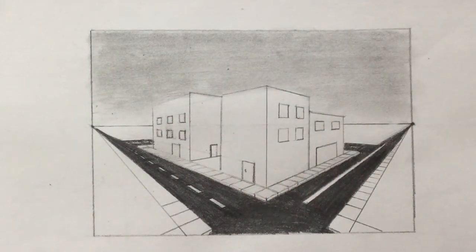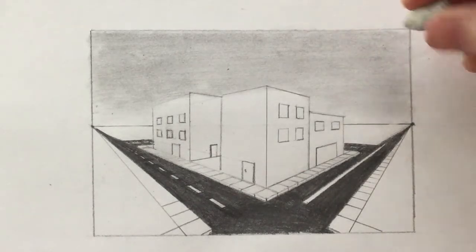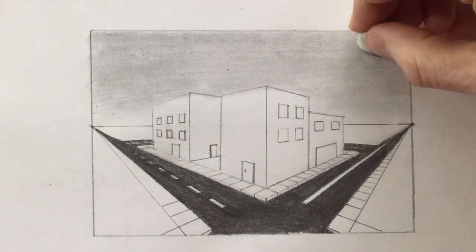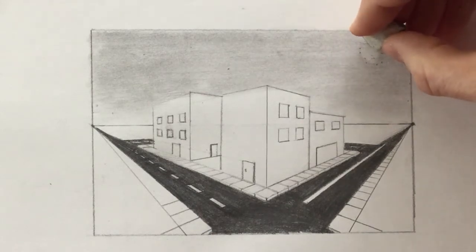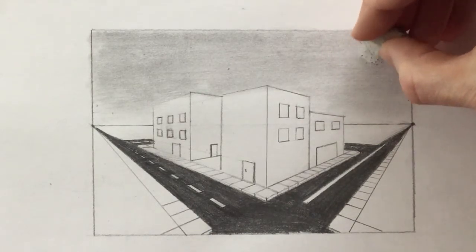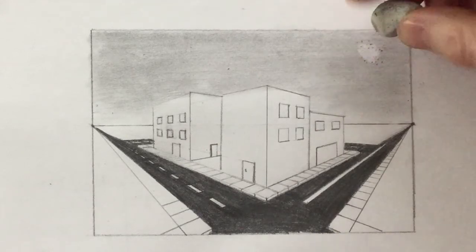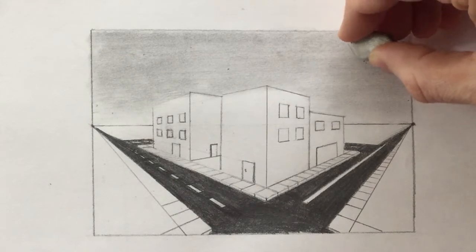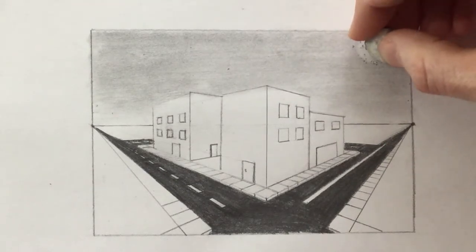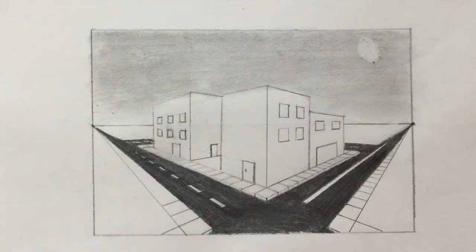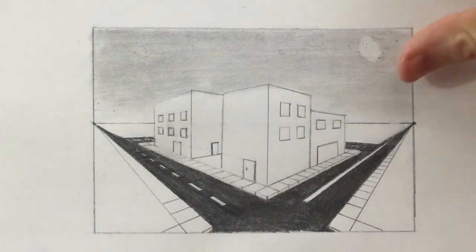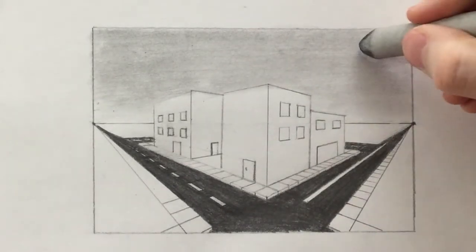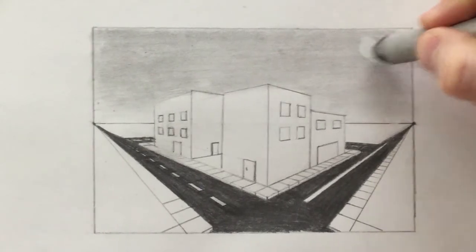So let's say we want the light source coming from the top right. So I might just take an eraser and give myself a circular shape for the sun. I'm not going to outline it because the sun itself does not have an outline around it. It's just a big old ball of light in the sky. Just trying to keep that as circular as possible. And I can always go over the edges later to make it more circular. But that just gives me a sense of where the light's coming from in the scene. And I can very easily just shade in around it to make it more spherical, more circular.